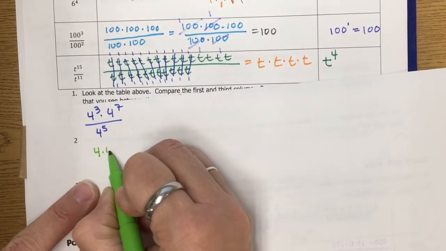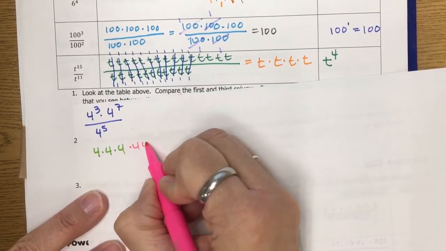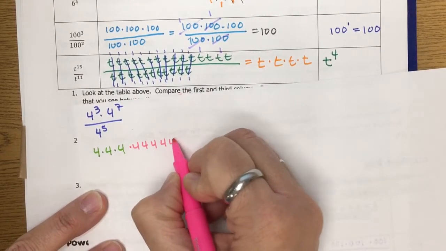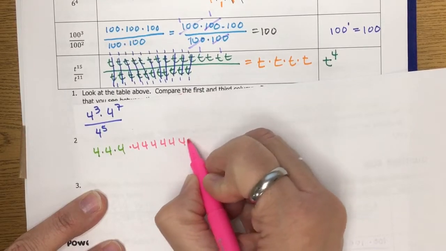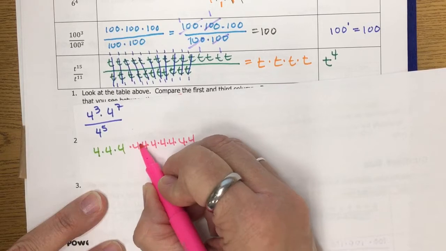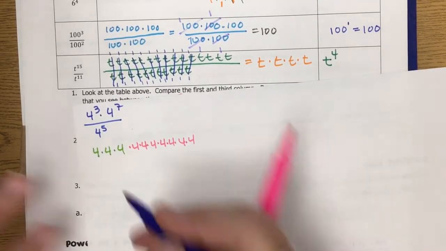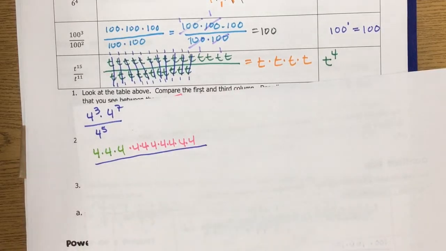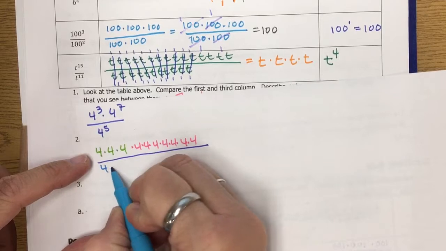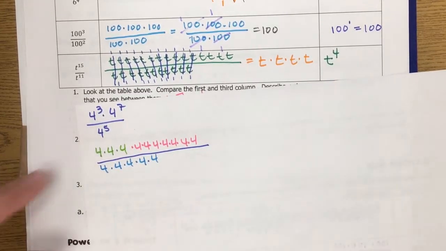So I have 4 to the 3rd, so I'm going to write that 3 times. Then I have 4 to the 7th. 2, 3, 4, 5, 6, 7. And make sure that you have the multiplication symbols in between them. Now you can do like I did and wait until the last second and then put them there, that's fine. And then we have 5 on the bottom. 1, 2, 3, 4, 5.